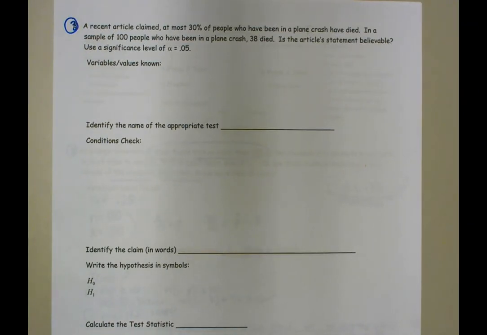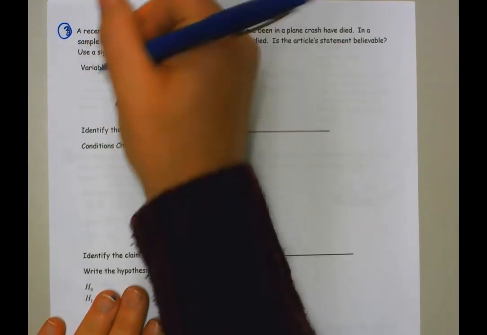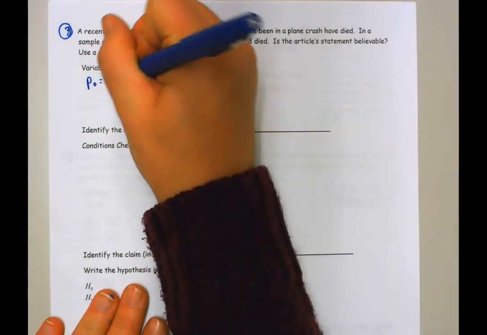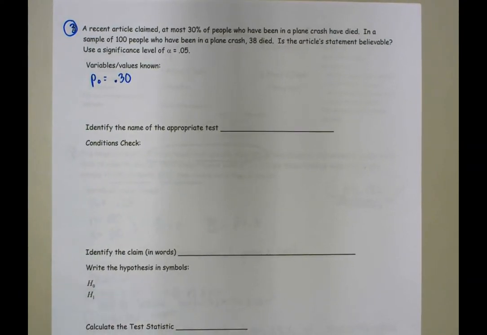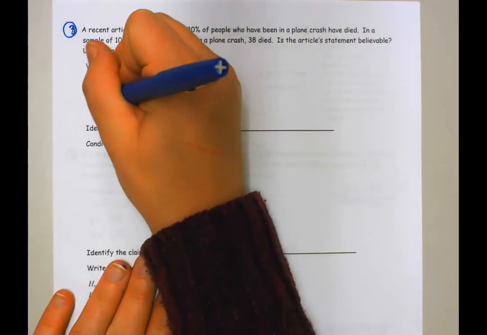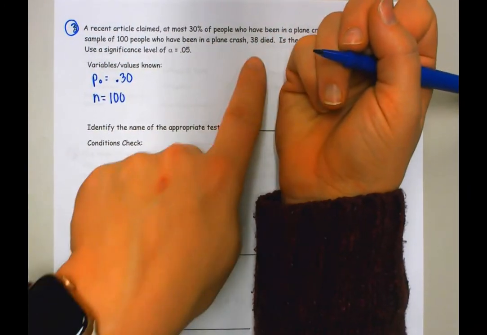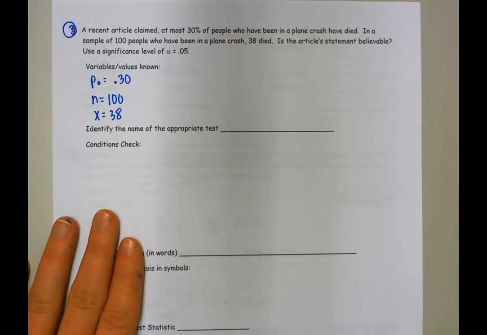So the values that we need, right? The initial claim is that it's 30%. So our P naught, or our initial P value that we're testing against, is 30%. And then we ran our own sample of 100 people. So N is 100. We found that 38 of them died.